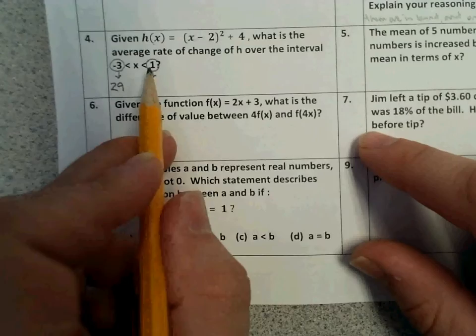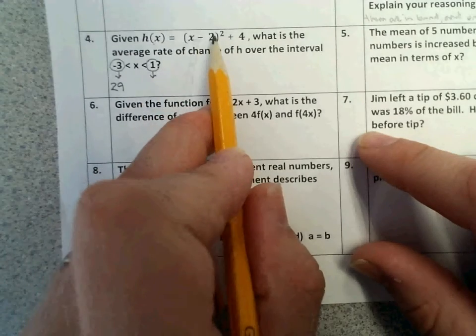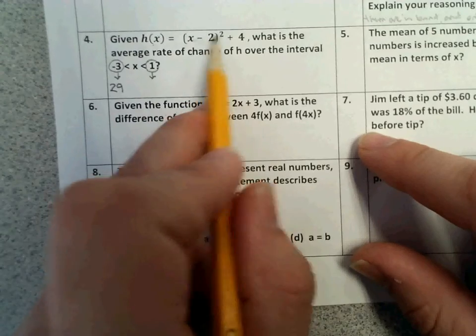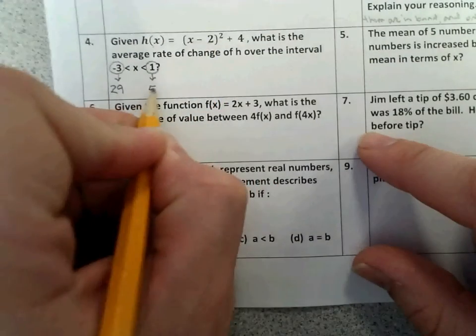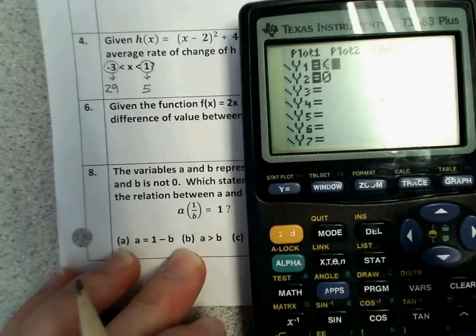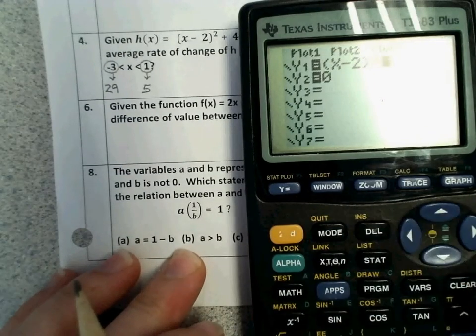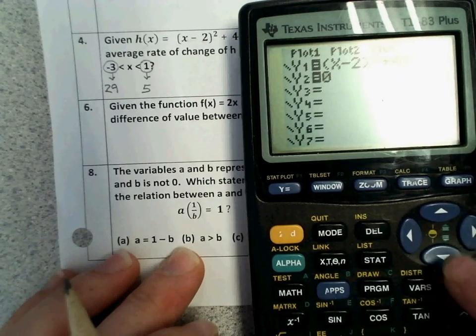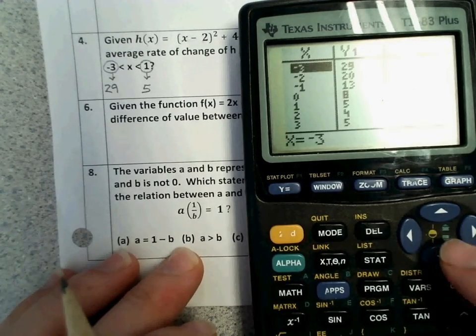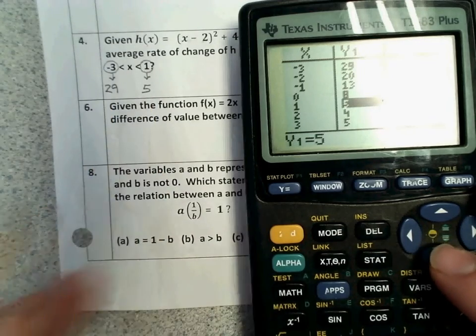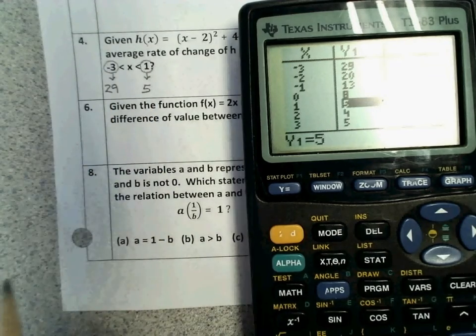At 1, the value is 1 minus 2 is -1, squared is +1, 1 plus 4 is 5. And by the way, if you type those in here and go to your table, let me get rid of that 0 there, and go to your table, you're going to see the -3 is 29 and the 1 is 5. You can find those exact same values that I was calculating on your calculator as well.